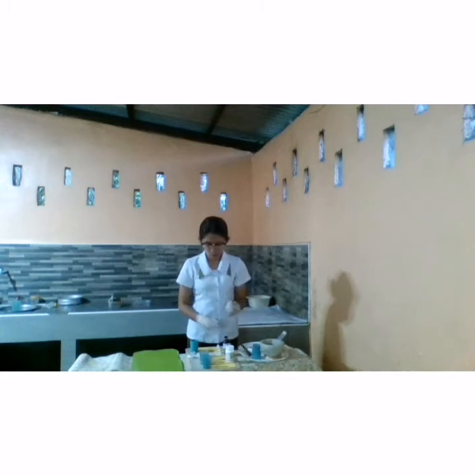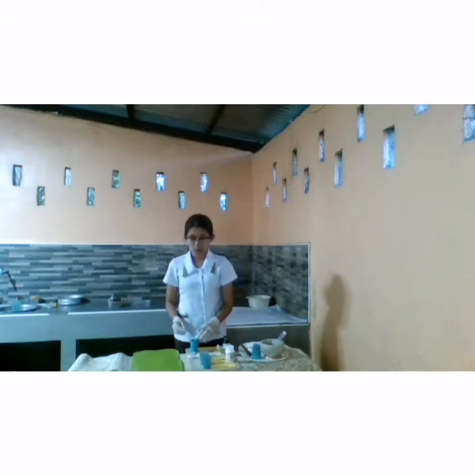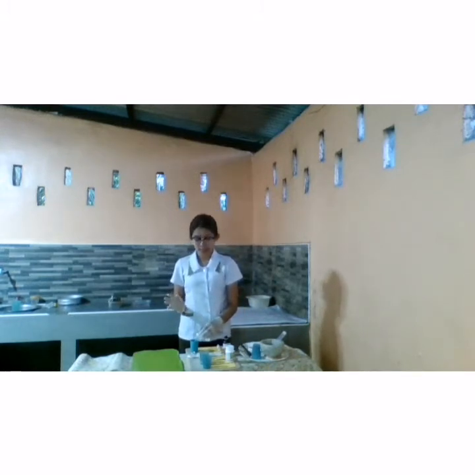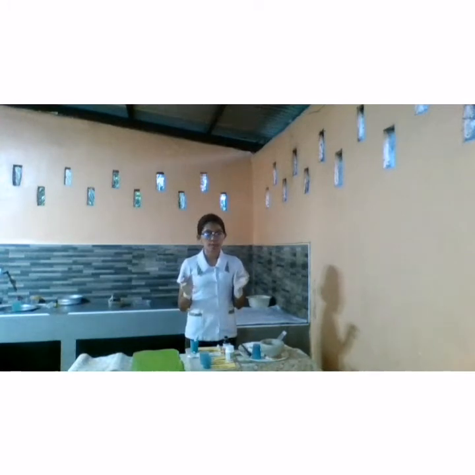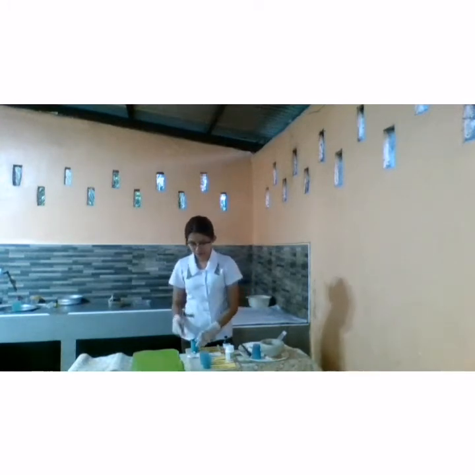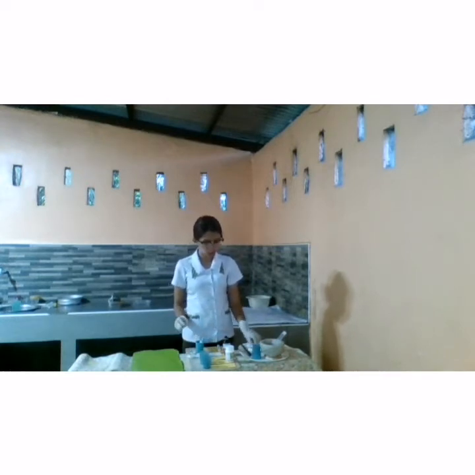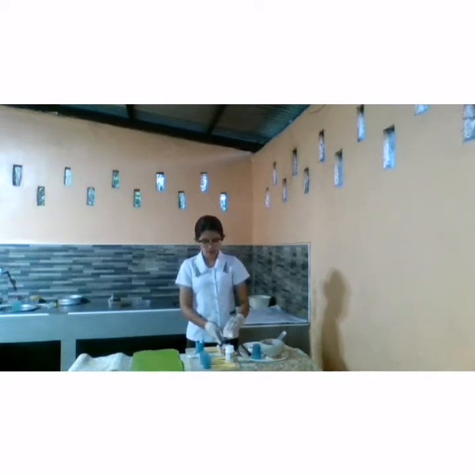Then we're going to place the dropper that has the medicine into the medicine glass. This is to prevent contamination. Then again, we're going to wipe the lip before covering the cup.